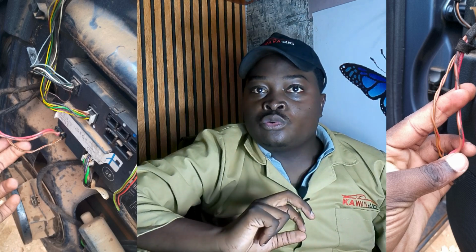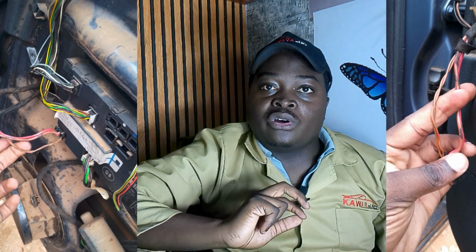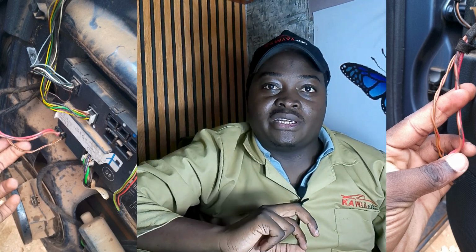CAN is controller area network, and the bus is the physical wires used in this system. These wires are usually two twisted wires. They are twisted to reduce or avoid electromagnetic interference.